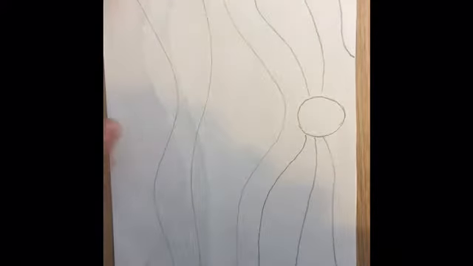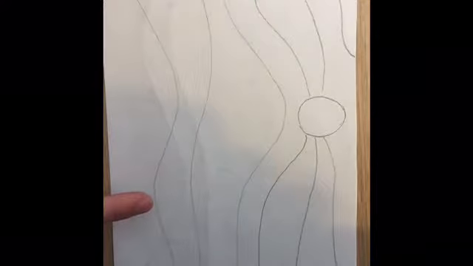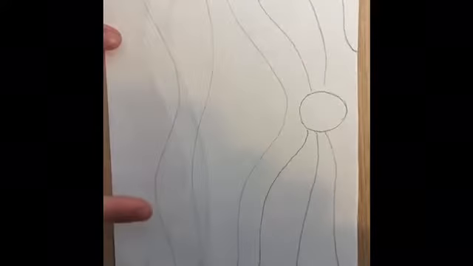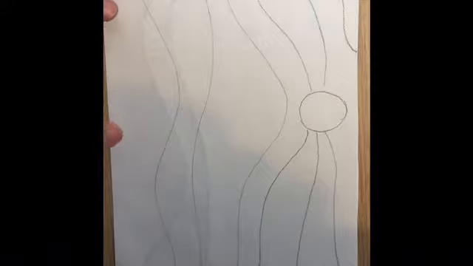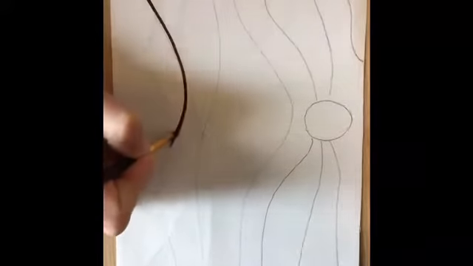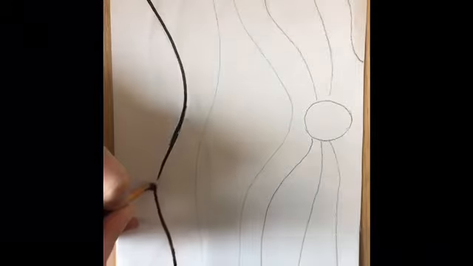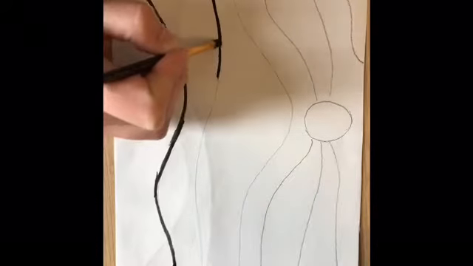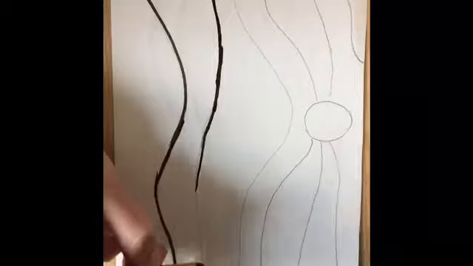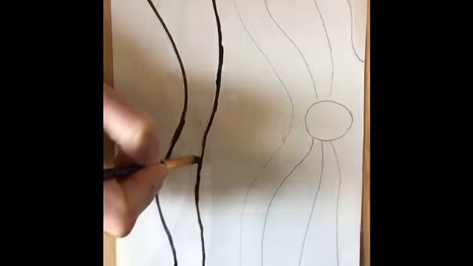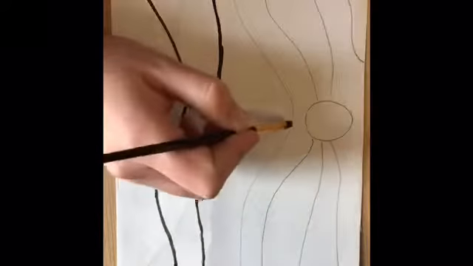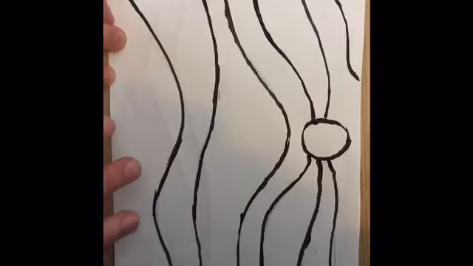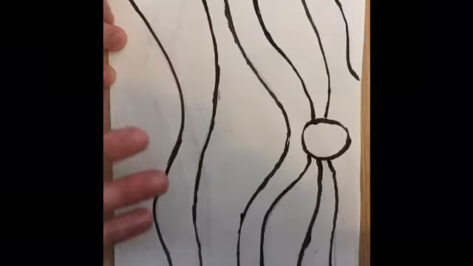And your first step, once you have the pencil lines done, is you're going to take your brush and trace all your lines with your black acrylic now. Alright, so after that step, this is what you're going to kind of have.